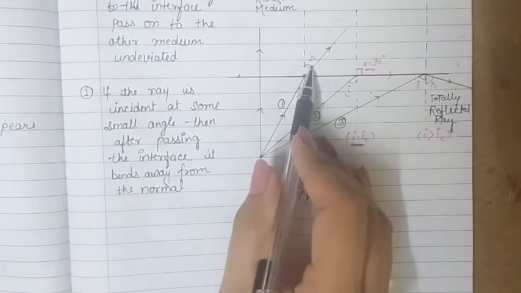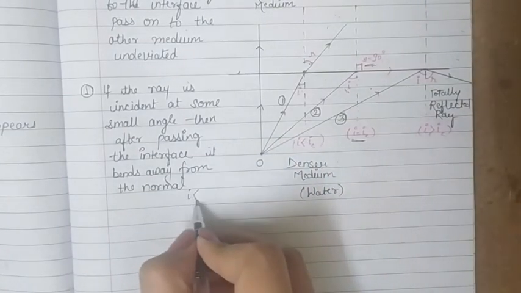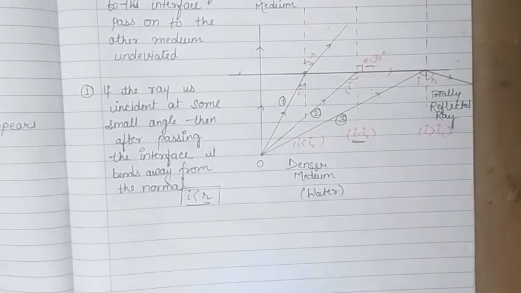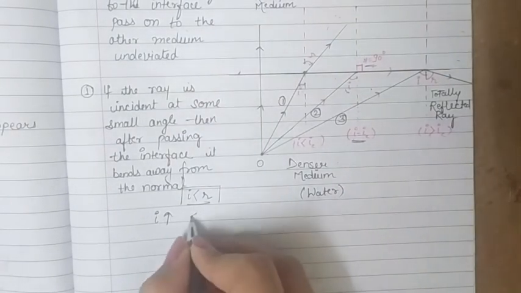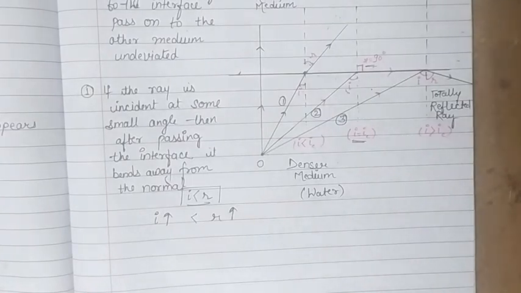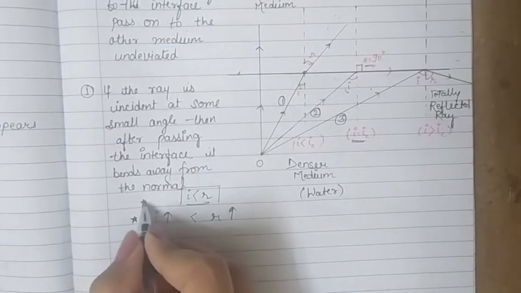Now angle of refraction is greater than angle of incidence. For this case, angle of incidence is small and angle of refraction is more. This we have to note. Second thing that we have to note is, as we increase angle of incidence, angle of refraction will also increase. So as we increase the angle of incidence, the ray will bend more and more while passing from one medium to another, and it will be away from the normal, so we get more angle of refraction. These are the 2 points that we have to consider.